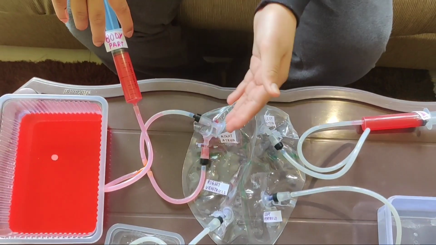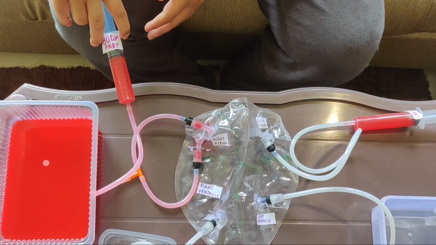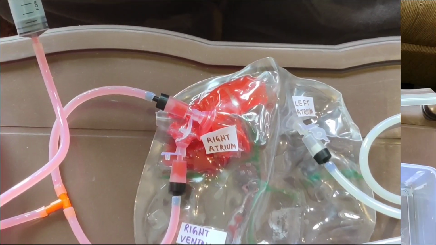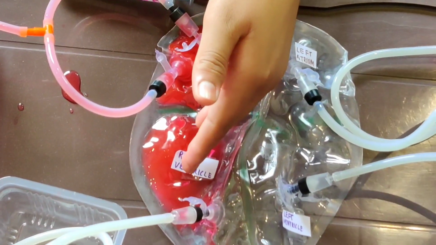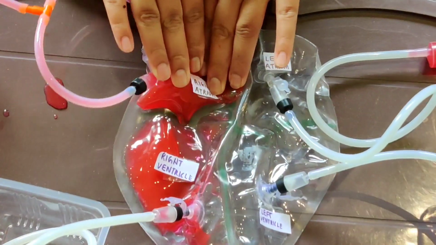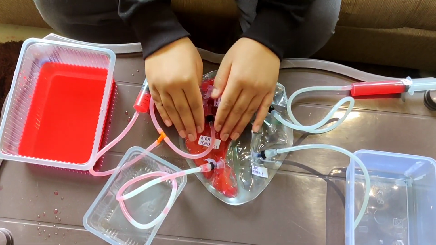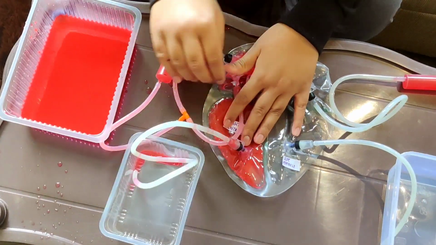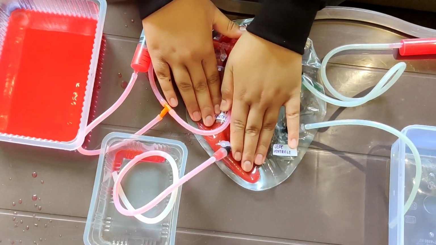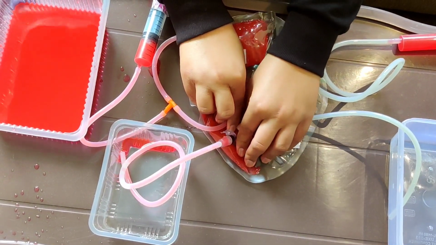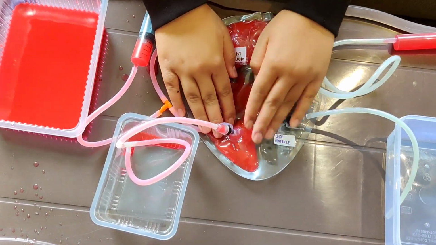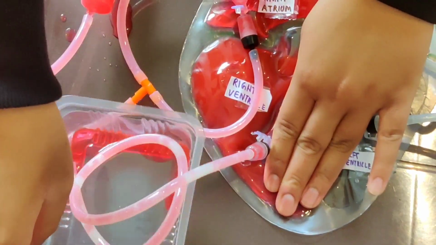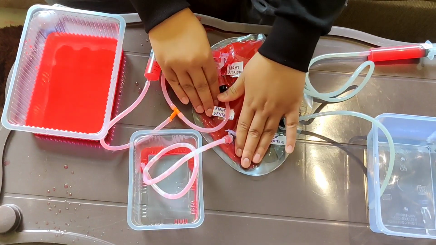Now from a body part, I am pumping the blood into the right atrium chamber of the heart, as you can see there. Now from the right atrium, the blood is pumped into the right ventricle. Now from the right ventricle, it contracts to supply the blood into the lungs. As you can see that the blood is now flowing into the lungs.